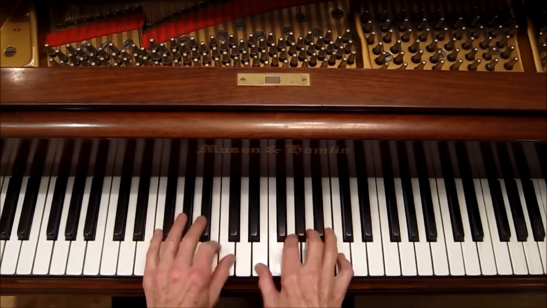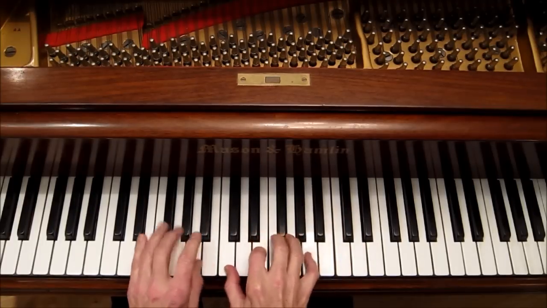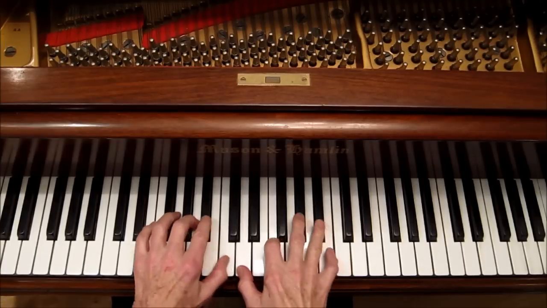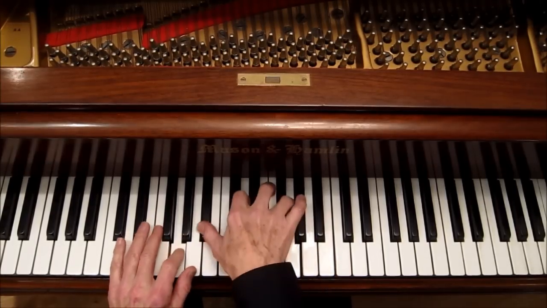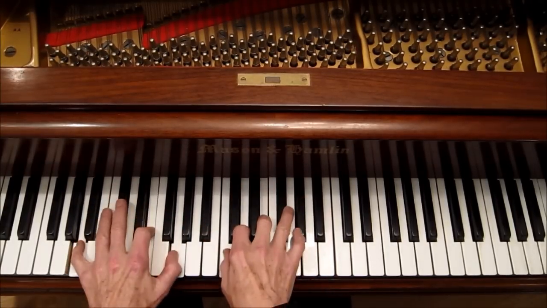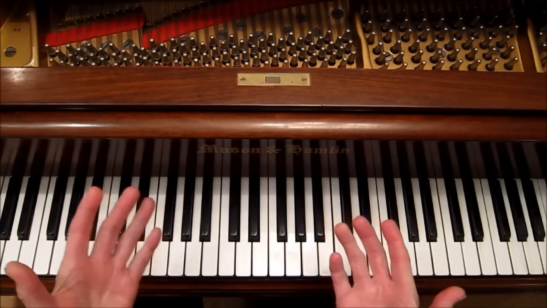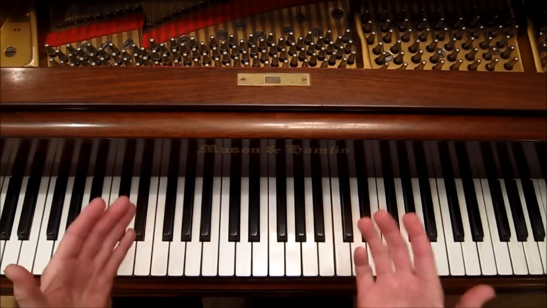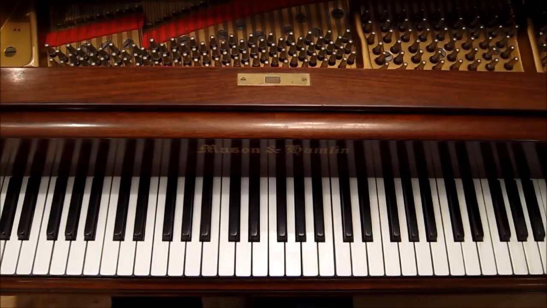Let's do it. So that's a famous technique that was made popular by George Shearing. Milt Buckner originated it, but George Shearing made it very popular. In fact, this was one of his signature songs, I'll Remember April, so you might want to check that out.